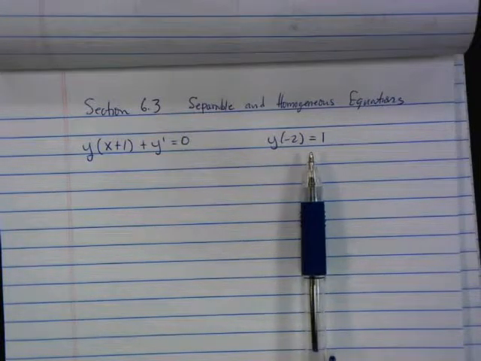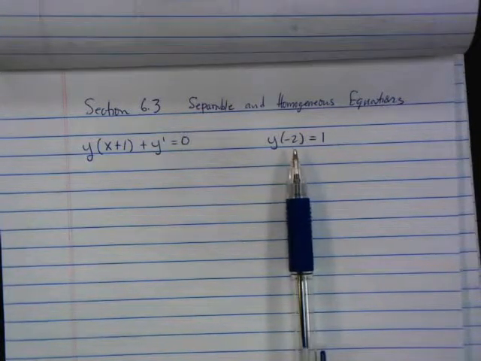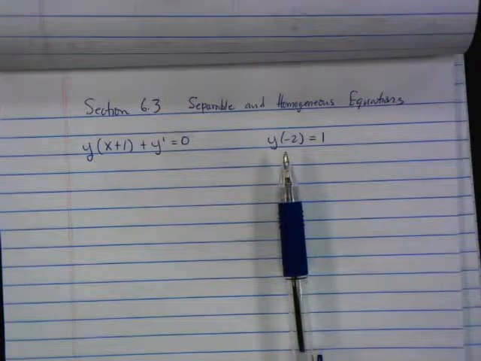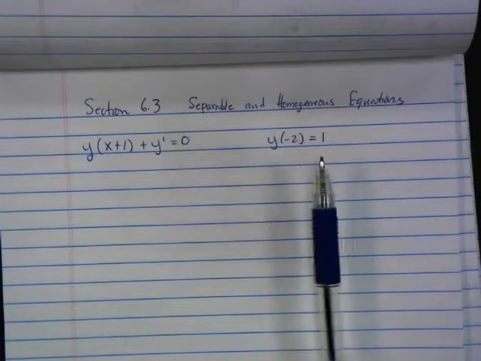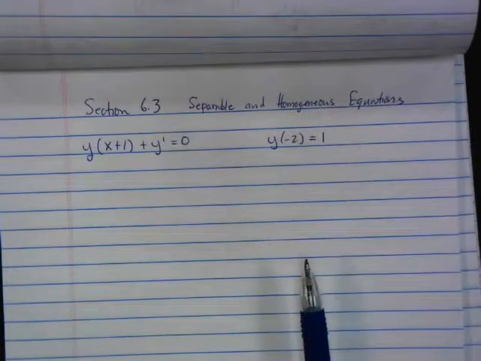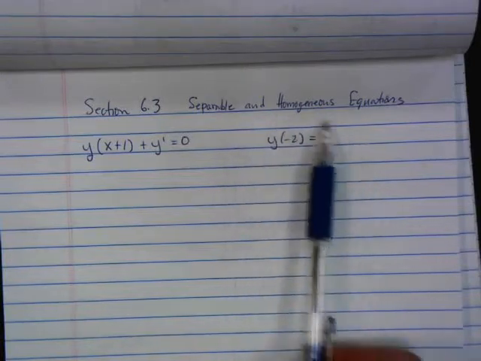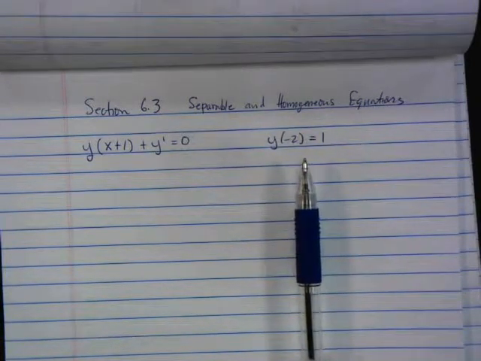So it's kind of like the difference between a definite integral and an indefinite integral. With indefinite integrals, you finish with a plus c. Definite integrals, you end up with a number. That's what these initial conditions are for. They're going to allow us to get rid of the plus c and write a number.